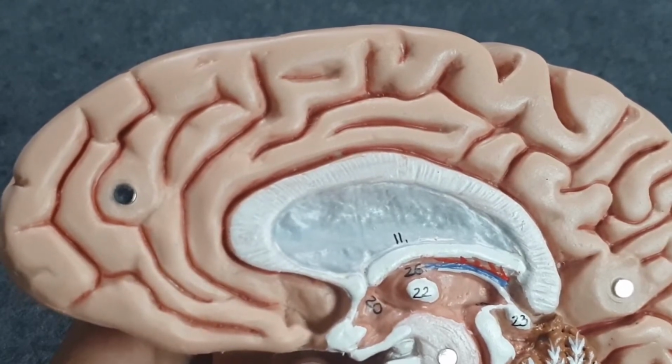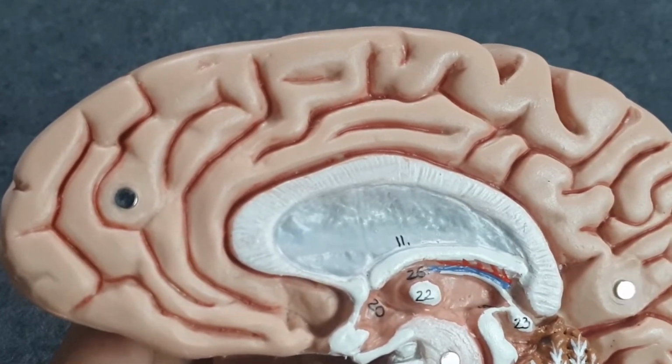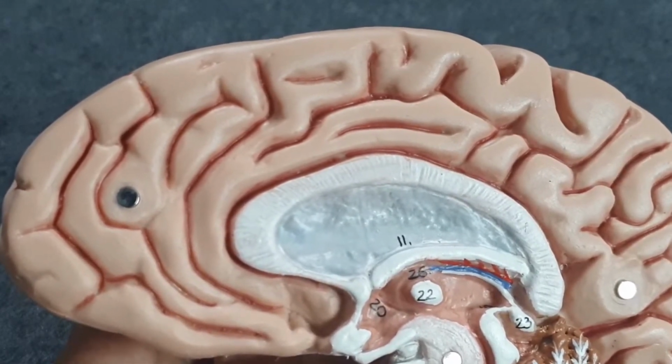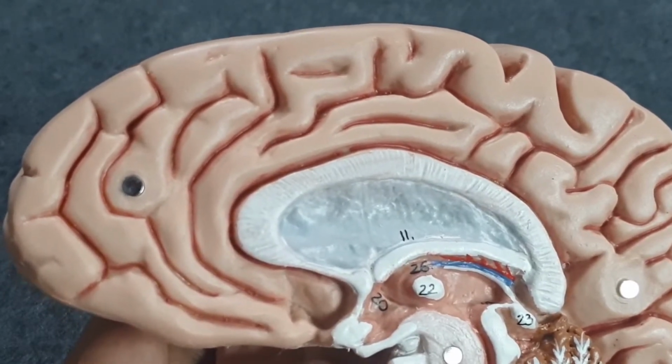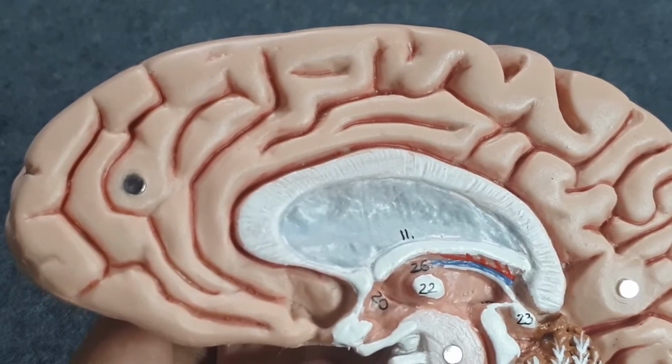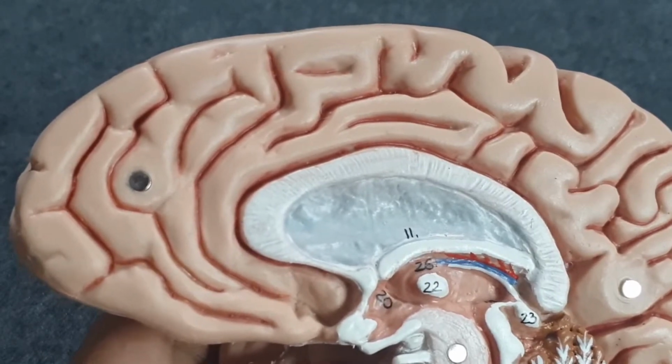Number two, projection fibers that connect different regions from the cerebral hemisphere down to the brainstem or spinal cord or vice versa. Lastly, callosal fibers that connect the right and left cerebral hemisphere, in which corpus callosum is the largest.